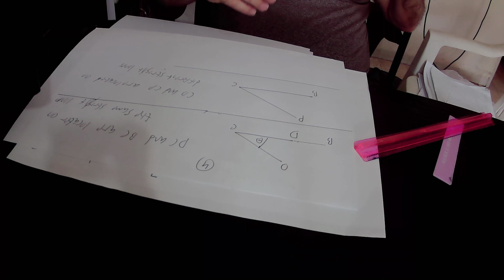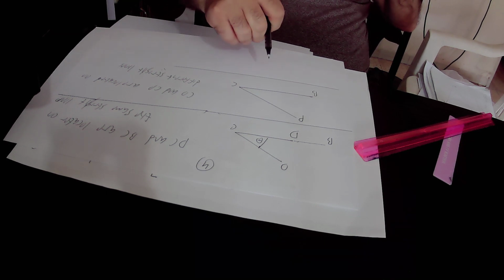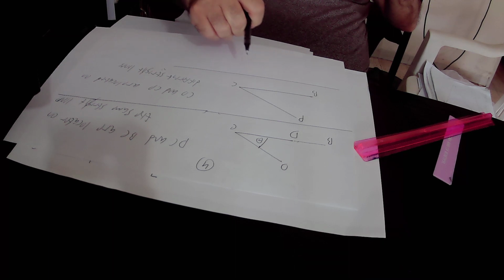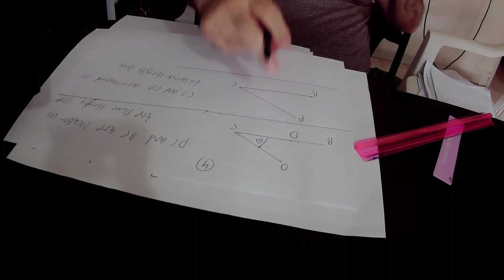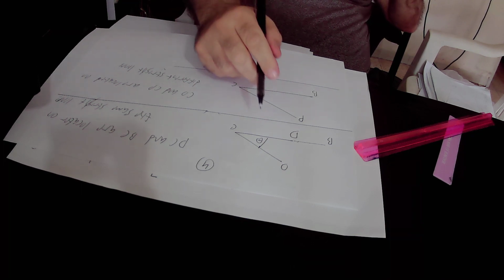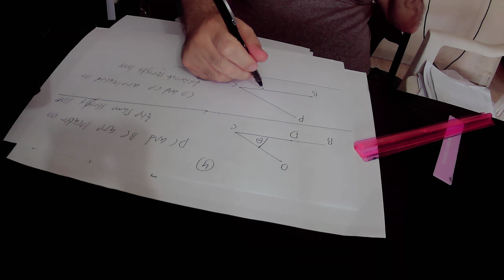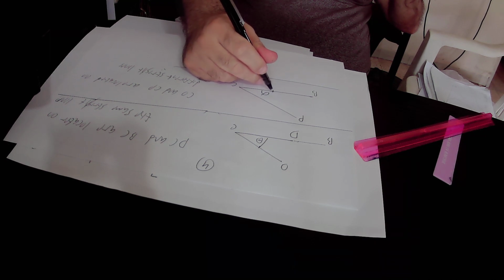When one leg is located on the same straight line, then in order for the two angles to be equal to each other, the second leg must also be located on the same straight line. But according to our assumption, the second leg is not located on the same straight line, because CO doesn't pass through point P. Therefore, those two angles are two different angles. So if this angle is theta, this angle must be angle alpha, and alpha is not equal to theta.